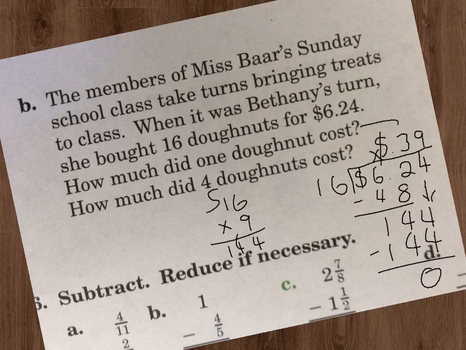So that answers part of the question. And the next question is, how much did 4 donuts cost? Well, to figure that out, you take your 1 at the price of 39 and times it by 4. So I'll let you do that part on your own since I'm running out of room. And you guys will do the rest on your own.